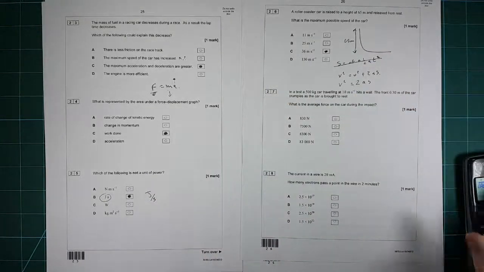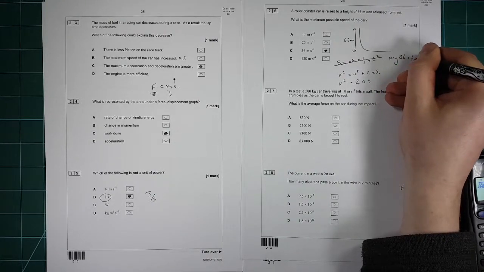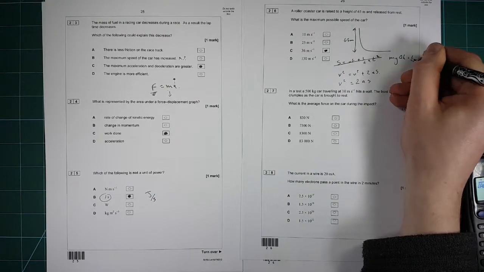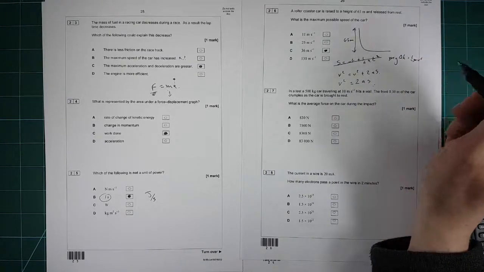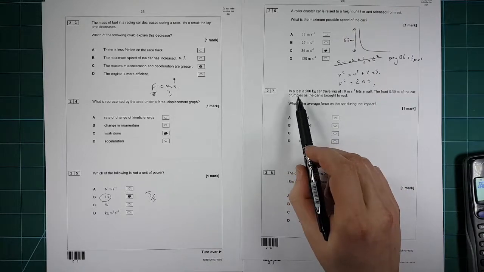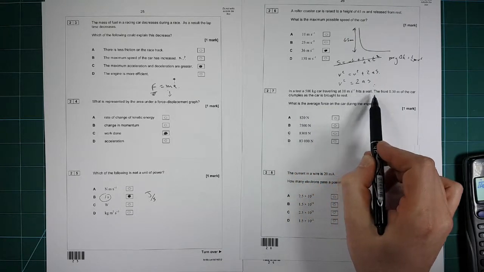Could also do that with energy. mg delta h is equal to a half mv squared. The mass of the carriage cancels out, and lo and behold, you get the exact same equation that you've got there. In a test, a 500 kilogram car is traveling at 10 meters per second, hits the wall.